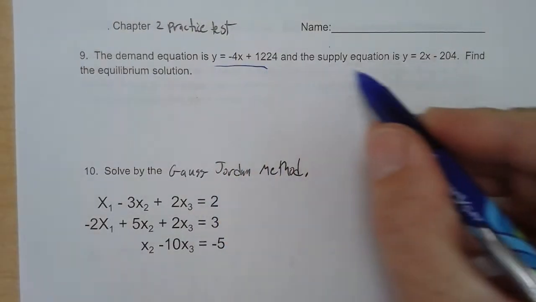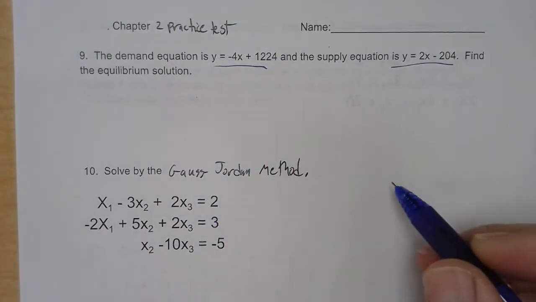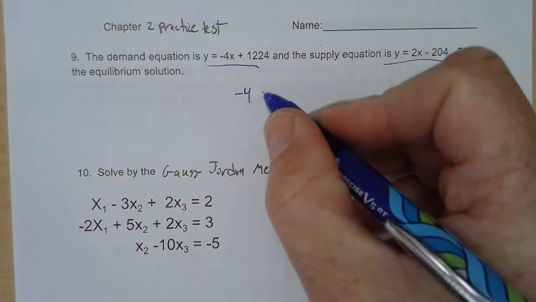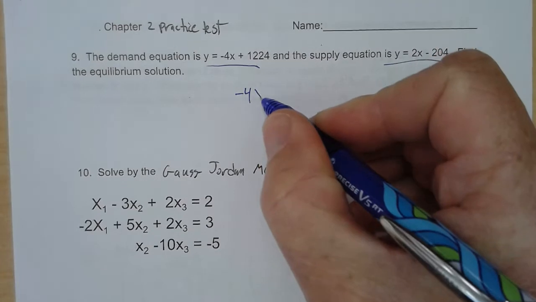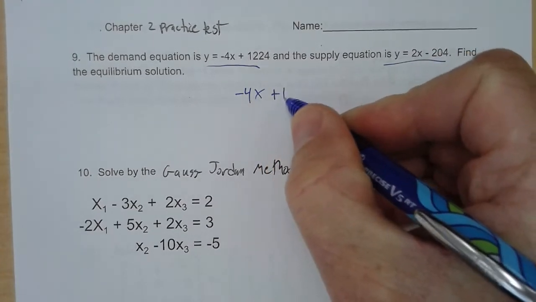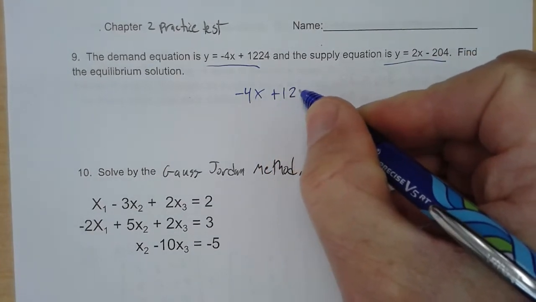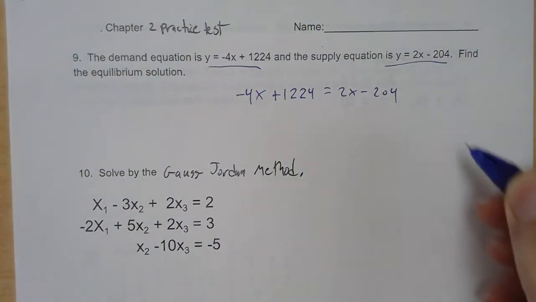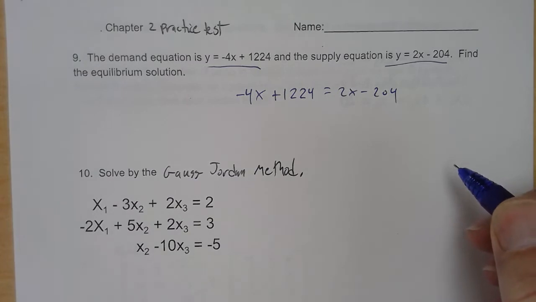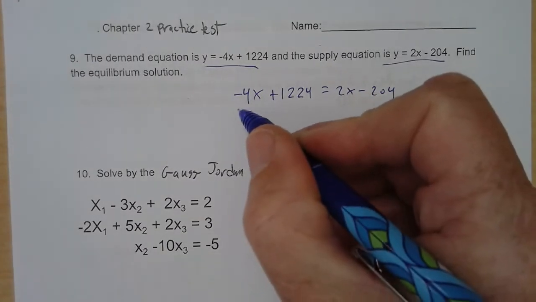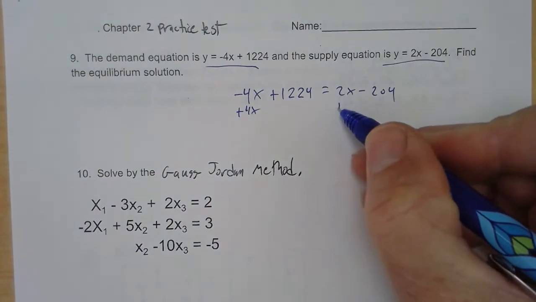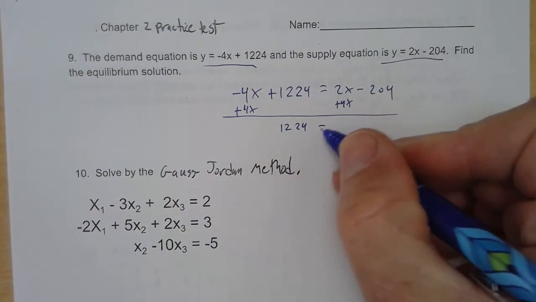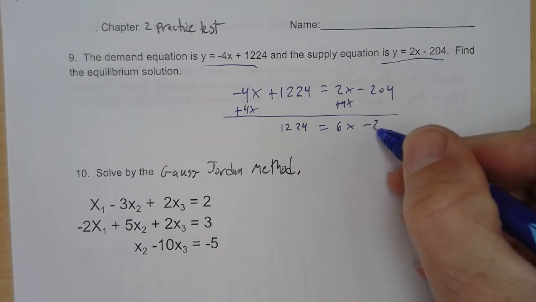This is the demand equation, and this is the supply equation. To find equilibrium, you need to set the two equations equal to each other because it's where demand and supply are equal. So you have negative 4x plus 1224 equals 2x minus 204. All right, so I always say get the x's on one side of the equation. So I'm going to add 4x over, and then I get 1224 is equal to 6x minus 204.